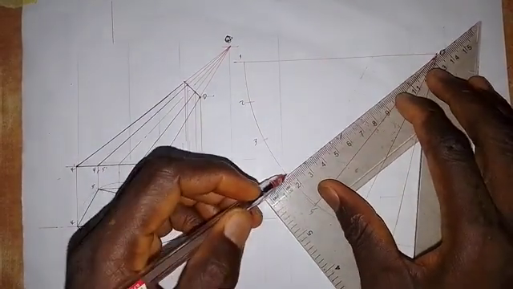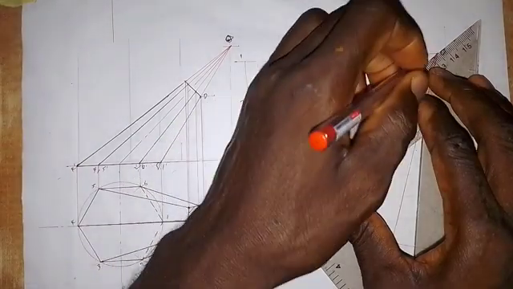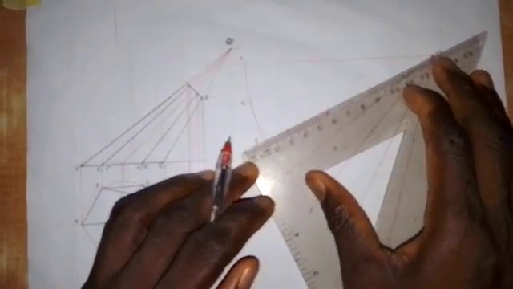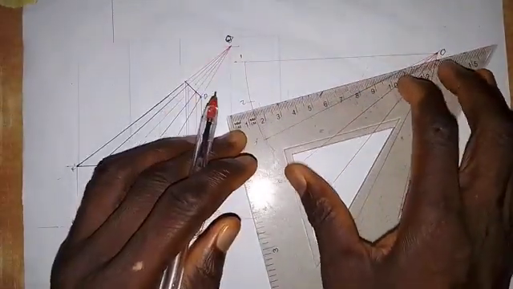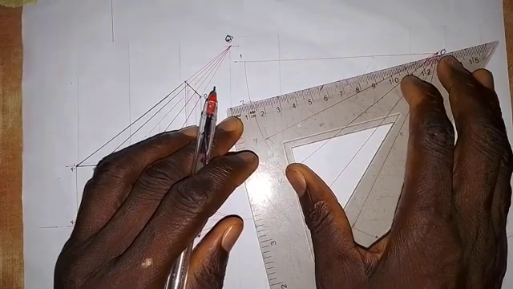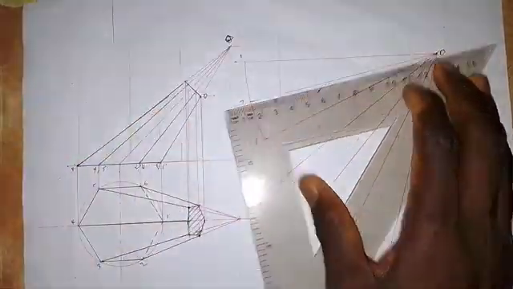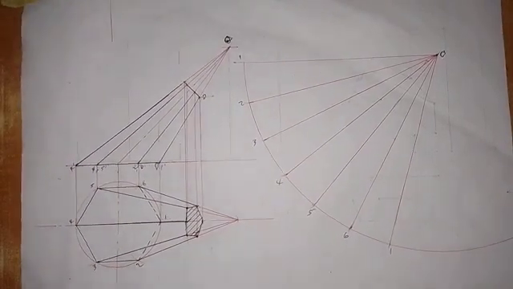So 4 will be joined together with the apex of the pyramid. Then we also join 5 together with the apex of the pyramid. Then 2, we join it together with the apex of the pyramid, like this. Alright, so now the next thing that we are going to do is to take a compass.